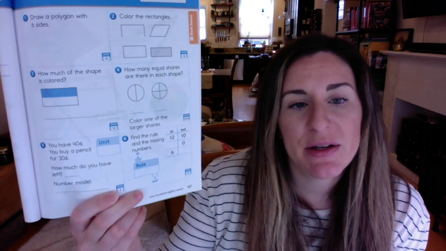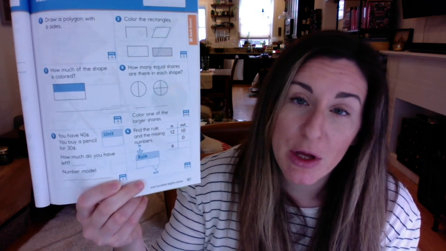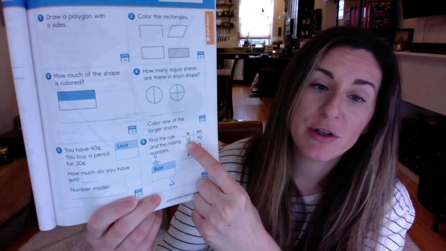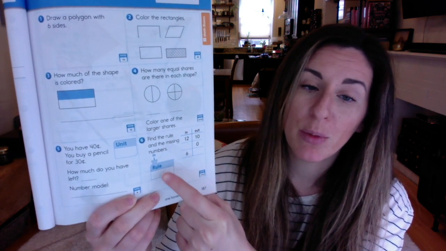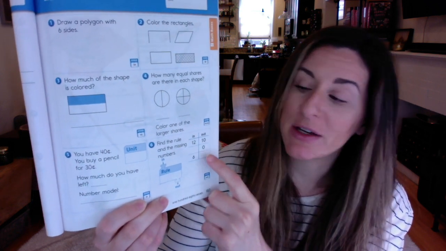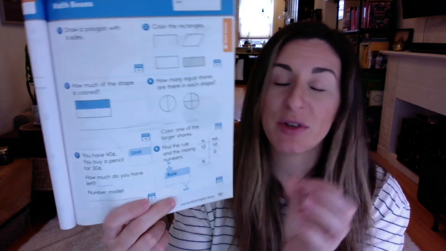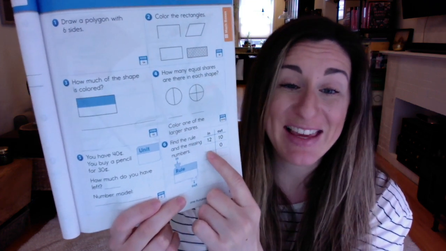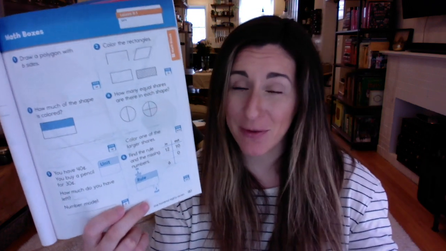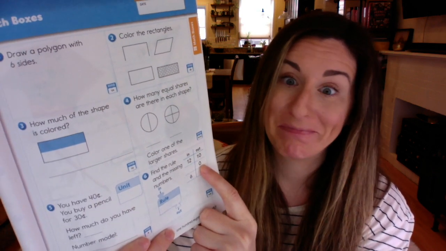And number 6 says, find the rule and the missing numbers. So use the information you know here to figure out the rule. Put the rule in the box. And then you have to figure out these missing numbers. Remember, to figure out the number that goes on the inside, you're going to have to do the opposite of the rule to this number.